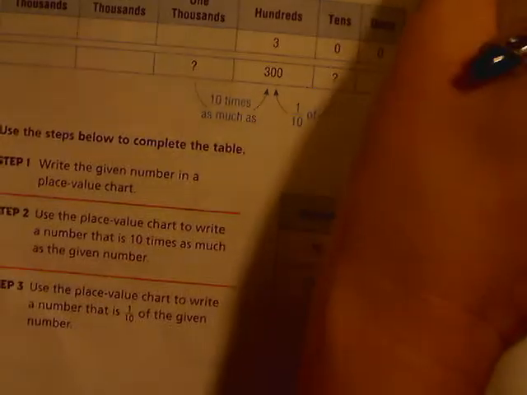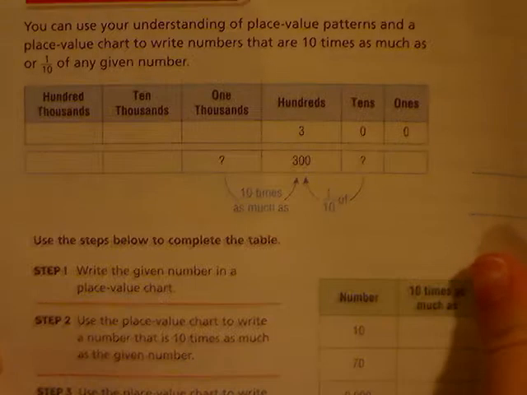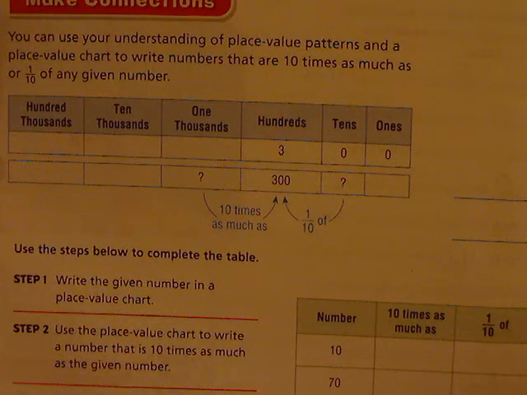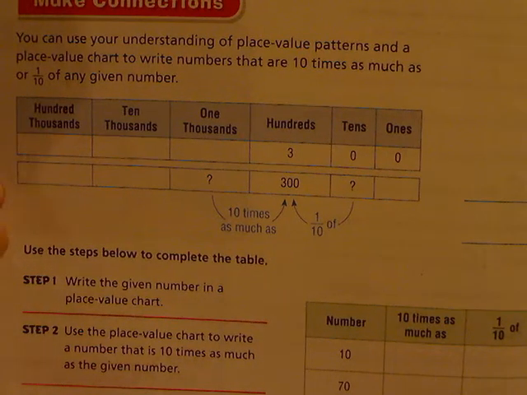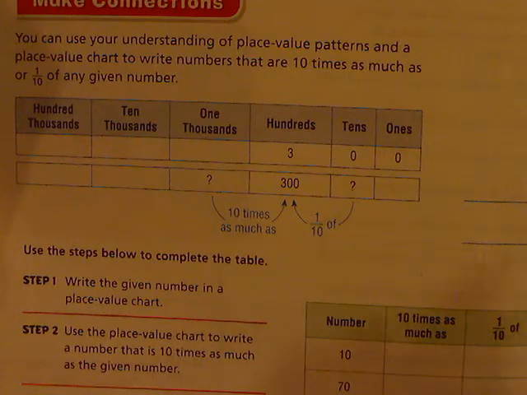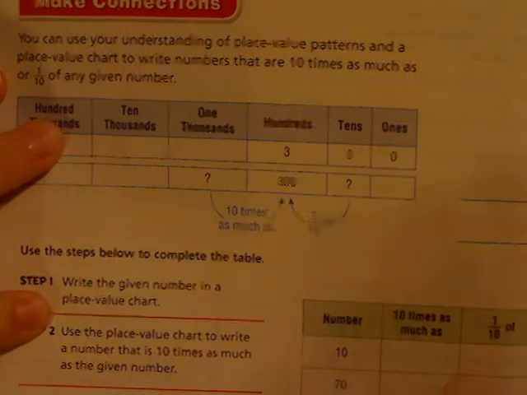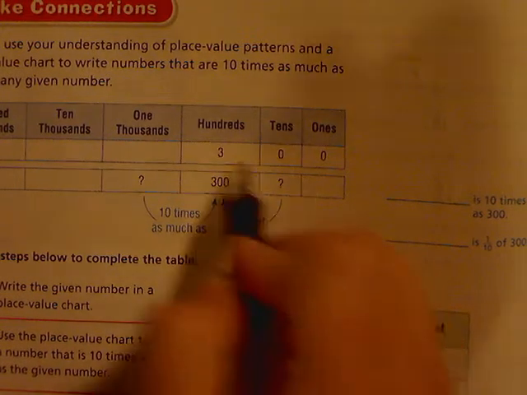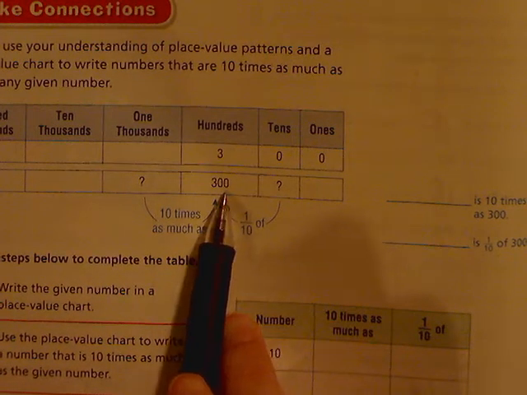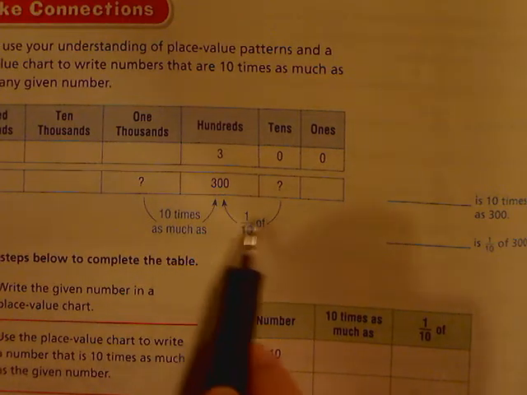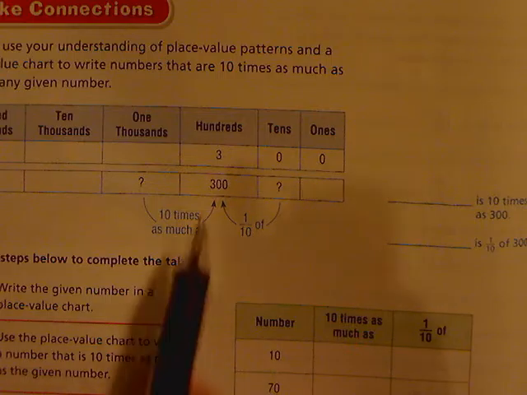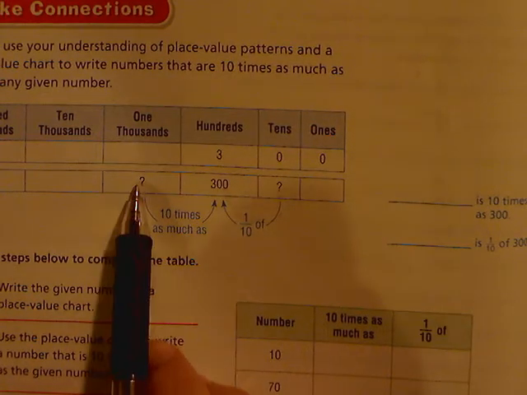So let's apply our knowledge of these patterns moving from one place value to the next. Down here under Make a Connection, it says you can use your understanding of place value patterns and a place value chart to write numbers that are 10 times as much or 1/10 of any given number. What they've given us here is the number 300. If we want to find a number that is 1/10 of 300 and a number that is 10 times as much as 300, we know that we're just moving place values.